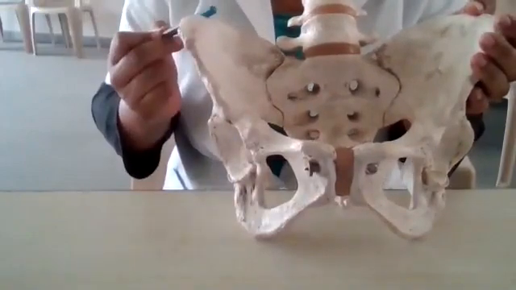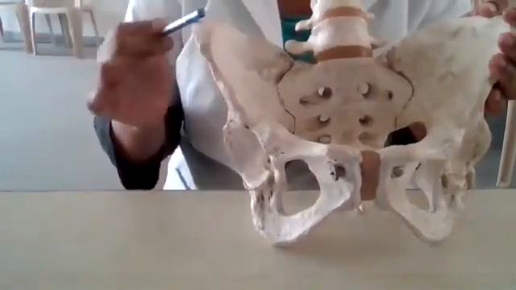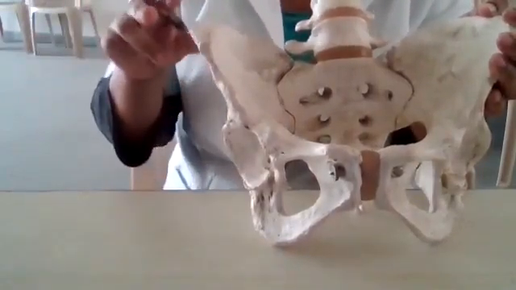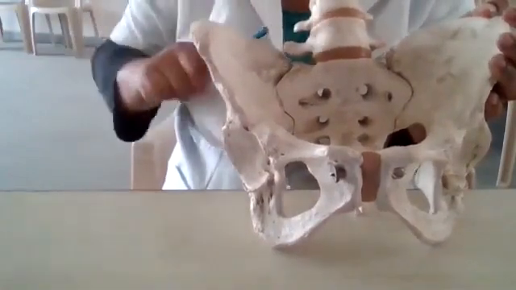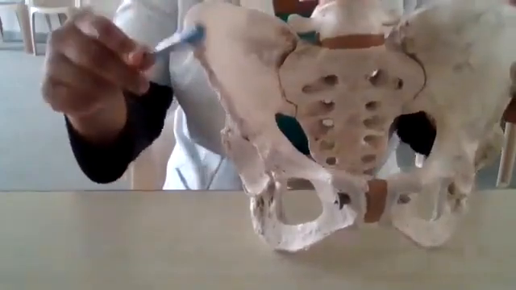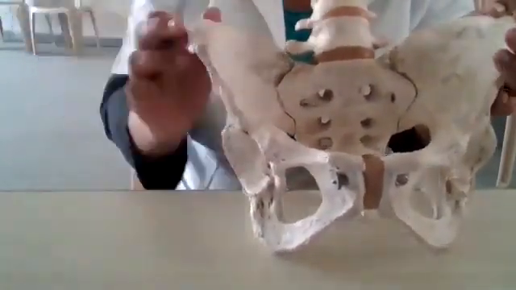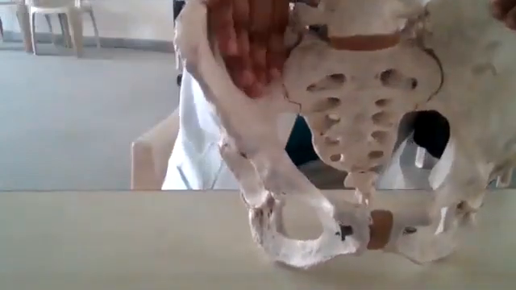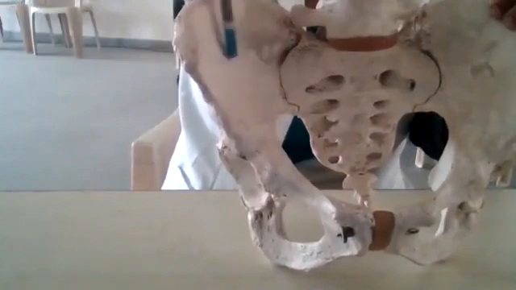The ilium is a large flared out part. When we keep our hands over the hip, our hands rest on the iliac crest. On its anterior surface, we can see a small concave depression known as the iliac fossa.